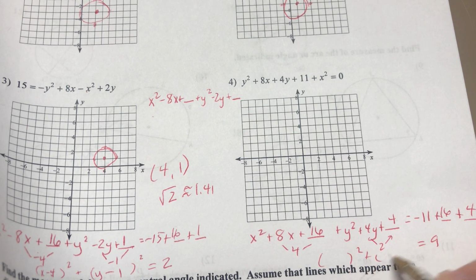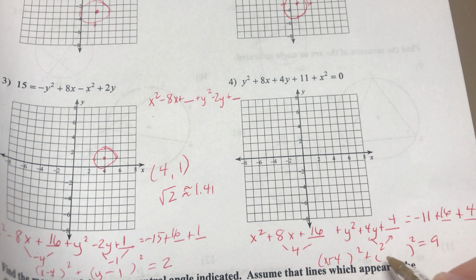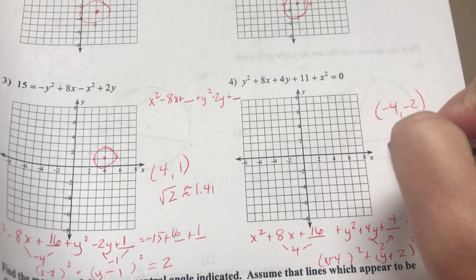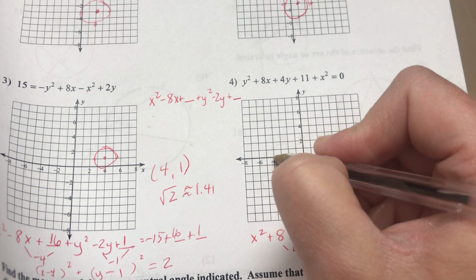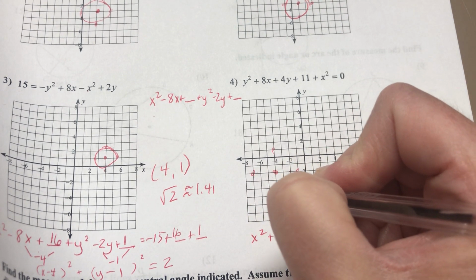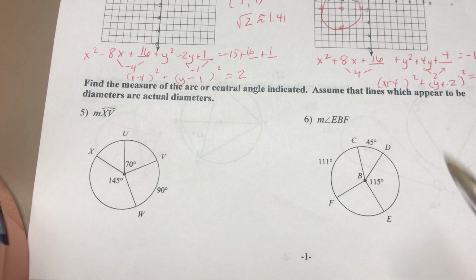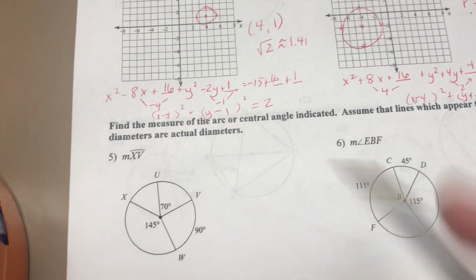And then remember, those numbers, this was positive, so is this. So this will read x plus 4, this will read y plus 2, and the 9 came from adding all of those. My center is therefore negative 4, negative 2, and my radius is 3 because the square root of 9 is 3, and remember I do the opposite to get the center. Negative 4, negative 2, 1, 2, 3, 1, 2, 3, 1, 2, 3, and 1, 2, 3 give me the sketch of my circle. Okay, there, again, that's guaranteed to be on there. It's been there every time, so be ready for it.